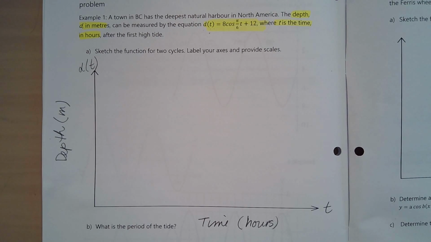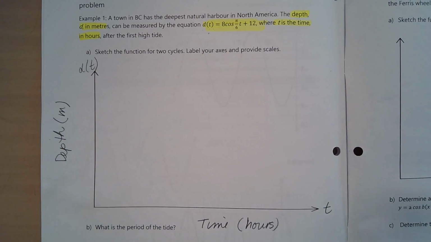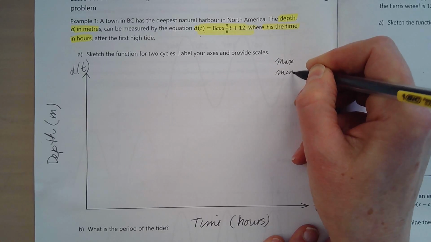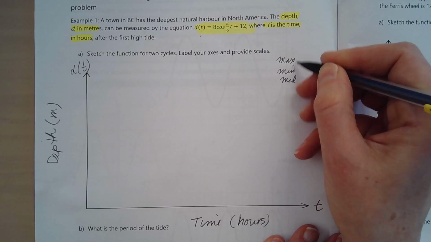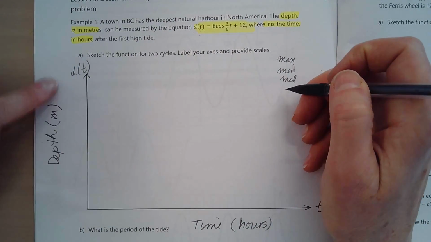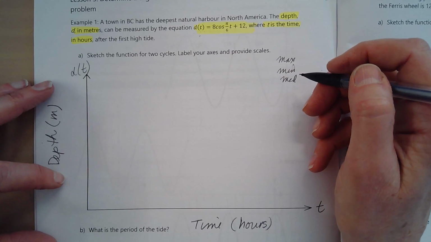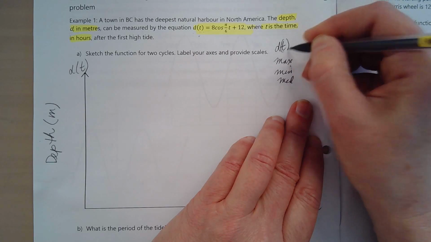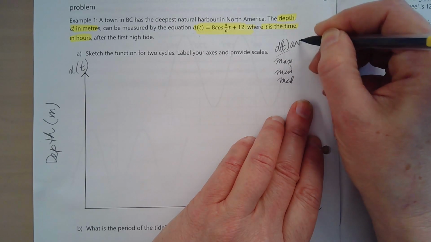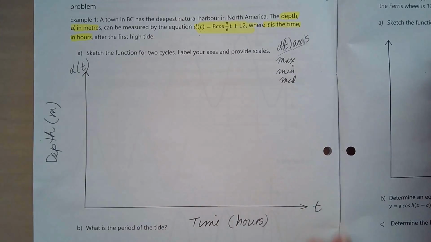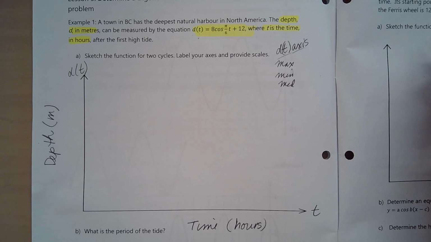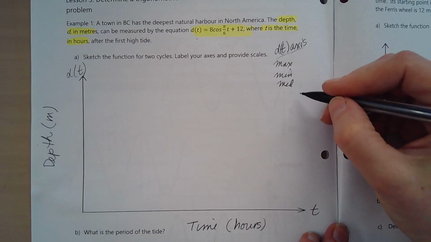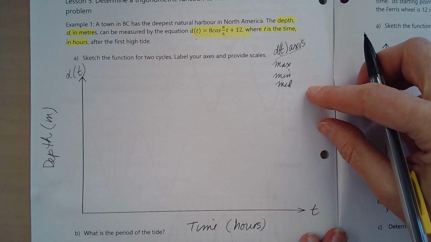So what do I need to do a trig graph? I need a maximum value, a minimum value, a median, I guess. Those are the three pieces I need on my y-axis, right? So this is my d at t axis. And what do I need on my x-axis? I need the period, right? I need the period down here. So let's do my y-axis first.